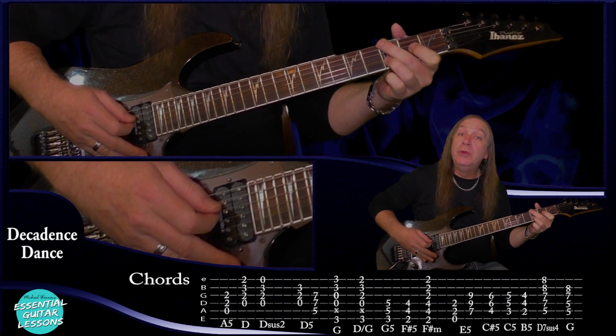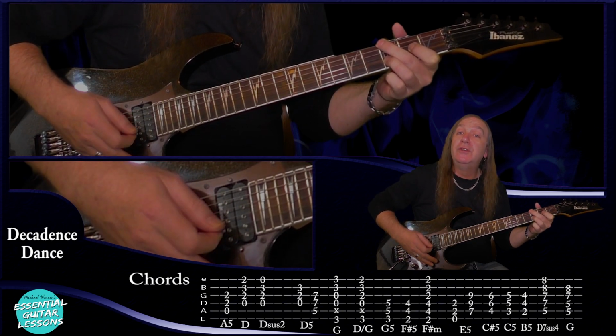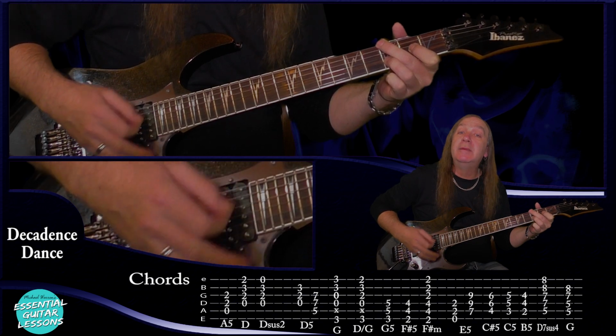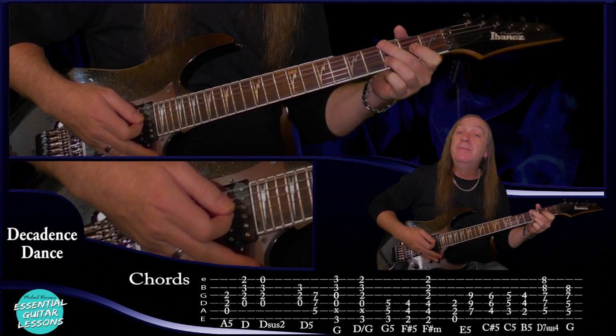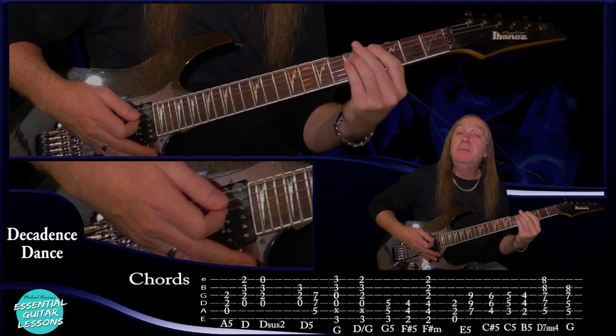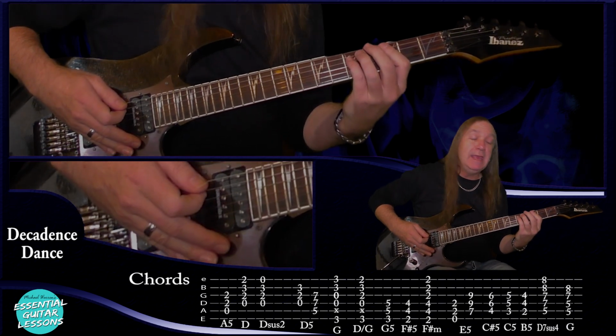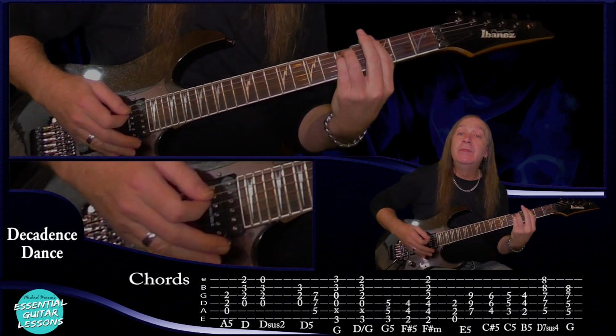We're going to have open D string, 2nd fret on the G and 3rd fret on the B, and that's going to be a D over G. We've got a standard G5 power chord or G power chord, so 3rd fret on the E string, 5th fret on the A and the D there.